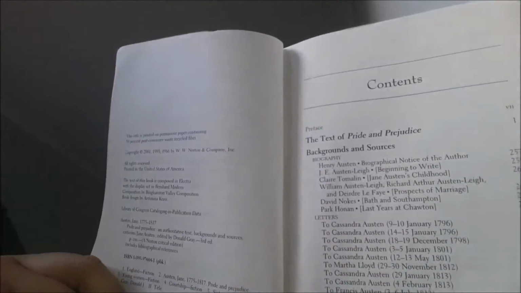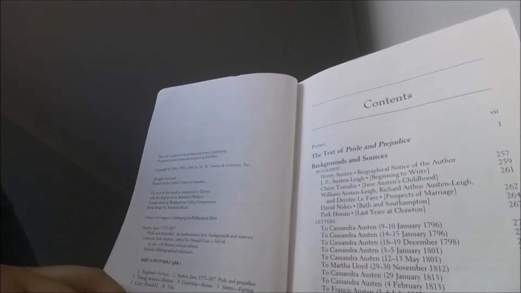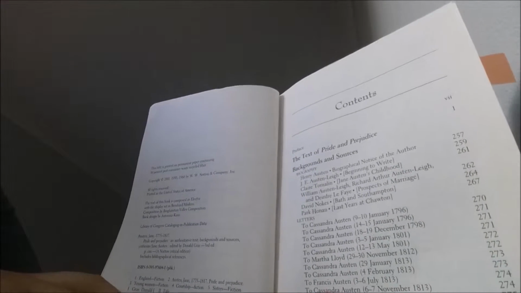On the next page is the copyright page. Here we can see how many times the book has been reprinted. It says here that the book has been reprinted 3 times: 1966, 1993, and 2001. The book is printed in the United States of America. On the other page is the table of contents.